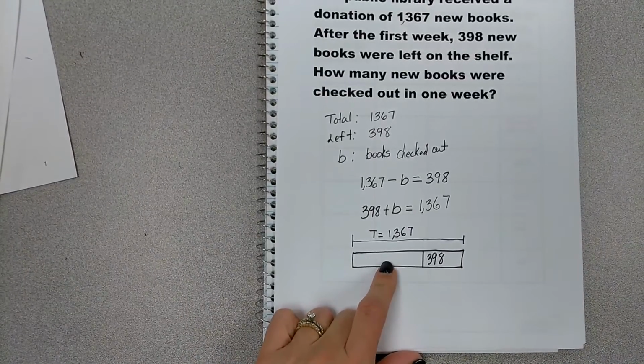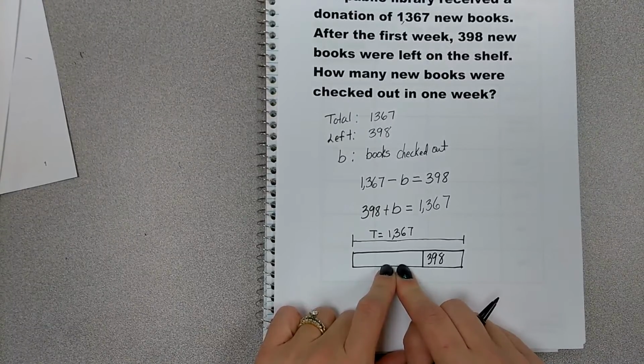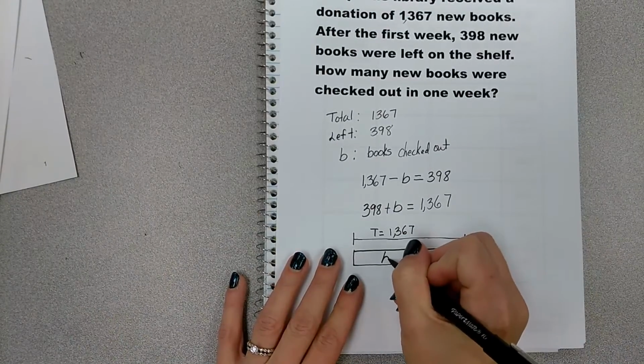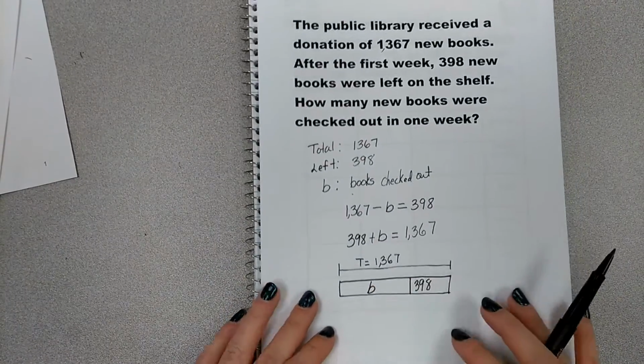What's the part that is not known? The part that is not known is, what variable are we using? We're using B. And what does B stand for? B stands for books checked out.